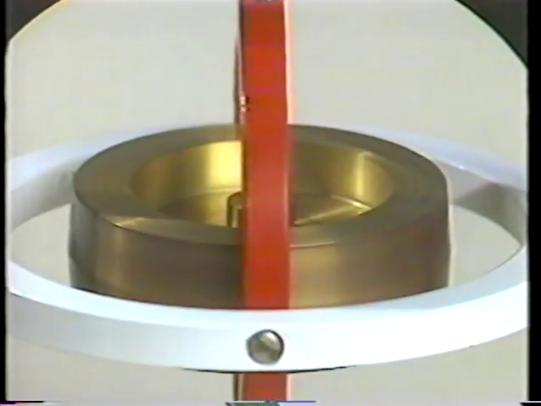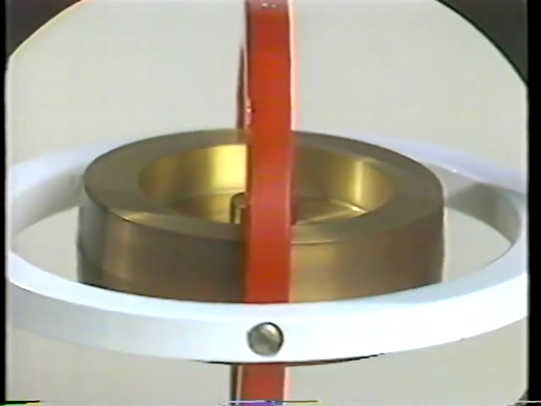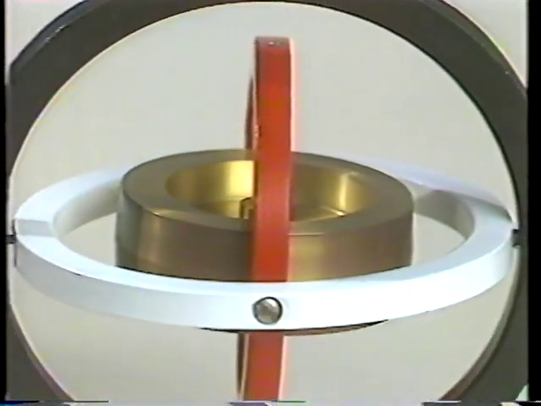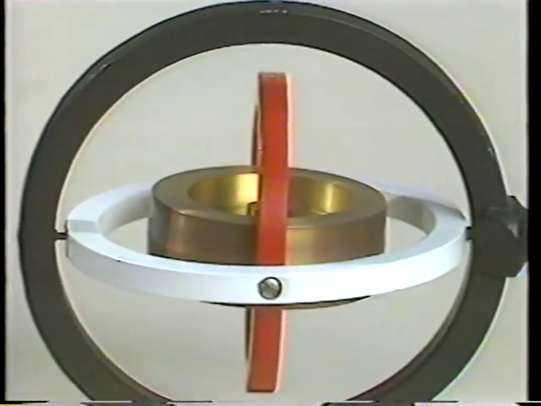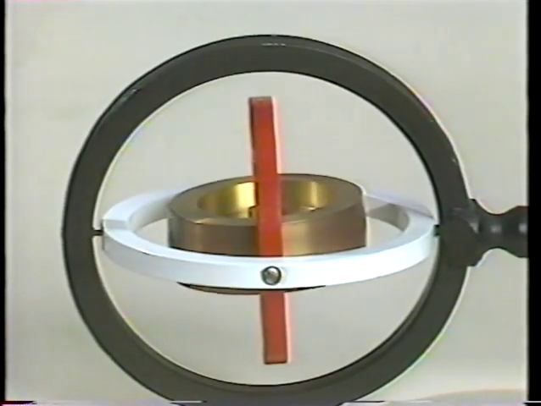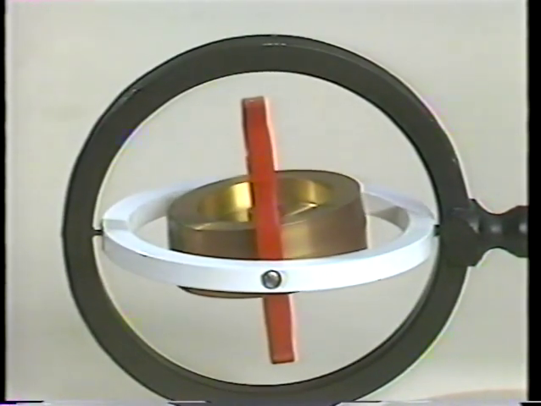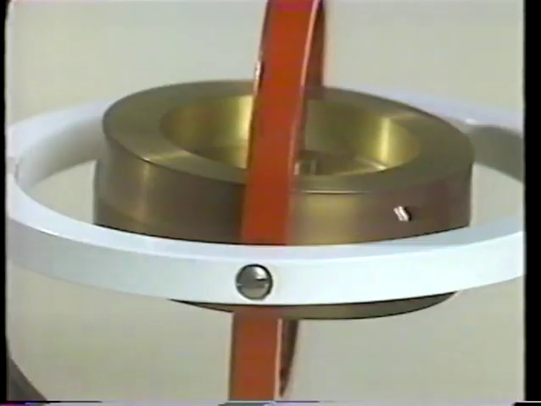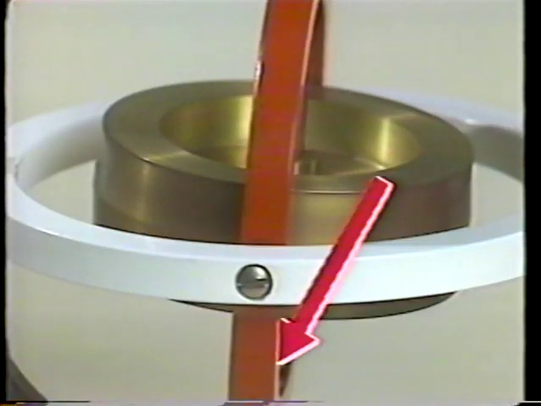First, let's look at the gyroscope. Basically, a gyroscope is a mass spinning rapidly about an axis. Any spinning object exhibits gyroscopic properties. However, a wheel designed and mounted to utilize these properties is called a gyroscope. The mountings of the gyro wheels are called gimbals.